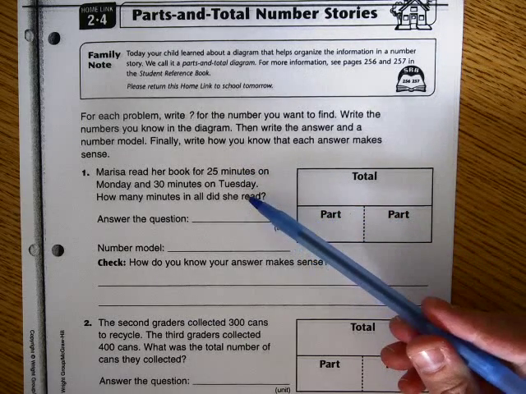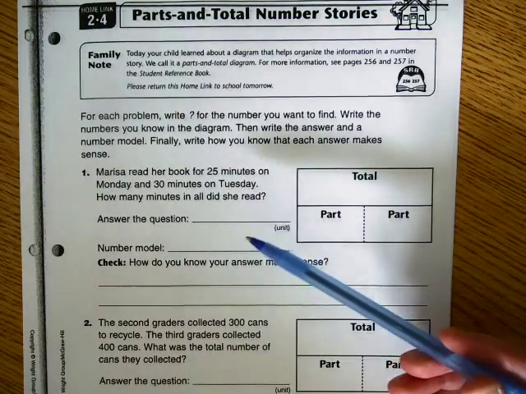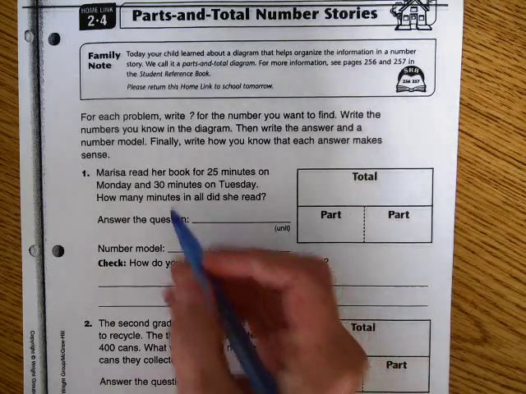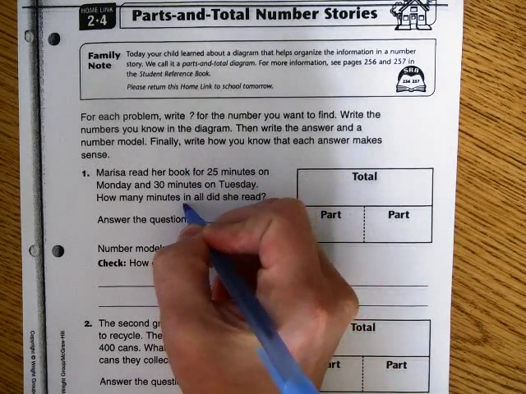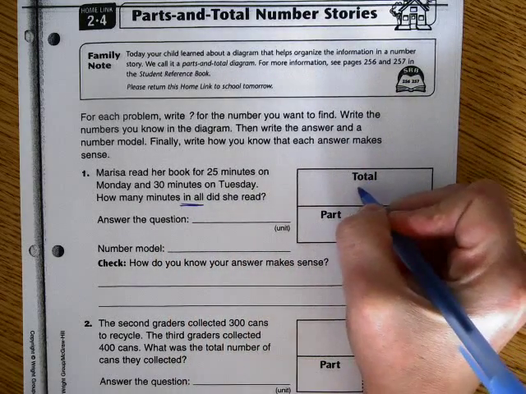Number 1. Marissa read her book for 25 minutes on Monday and 30 minutes on Tuesday. How many minutes in all did she read? Okay, so the question is asking us how many minutes in all. That means this is the total. The total is what we're trying to find.